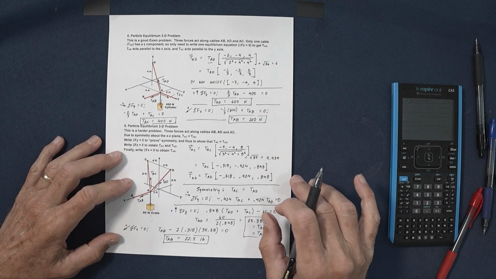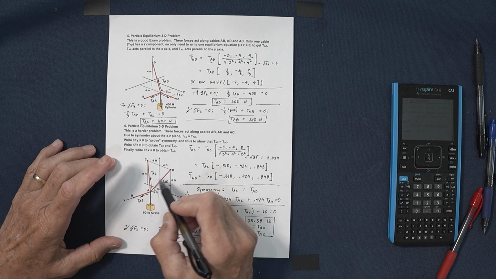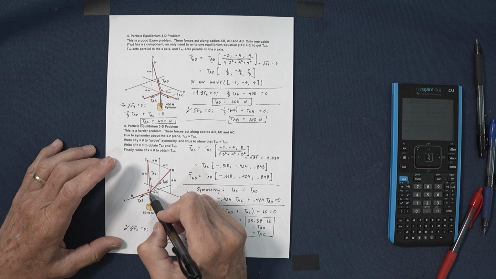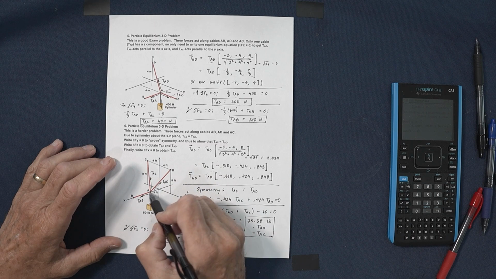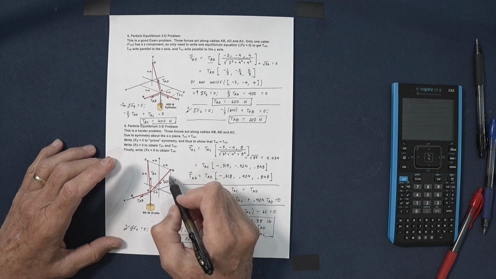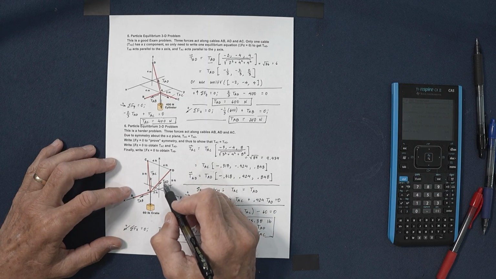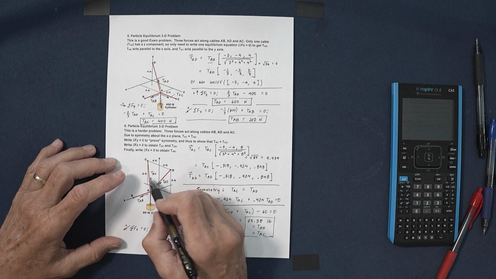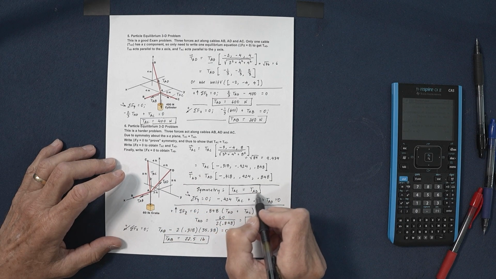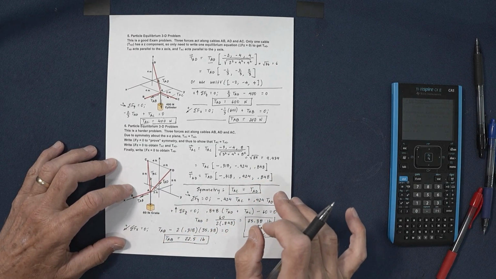Here's a slightly harder 3D problem, but still not too bad, in that I've got 3 cables, but TAD and TAC are symmetric about the XZ plane, because this is 8 and 4, this is 8 and 4. You should be able to recognize that they're symmetric. And so if they're symmetric, then you should be able to write instantly that TAC is equal to TAD. But let's work it out. Let's just show how you do that.